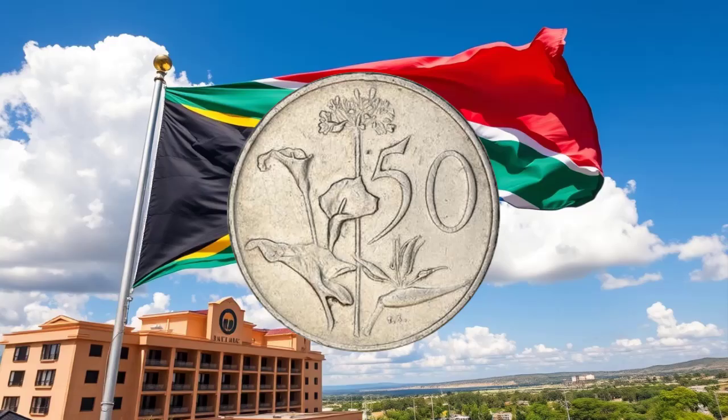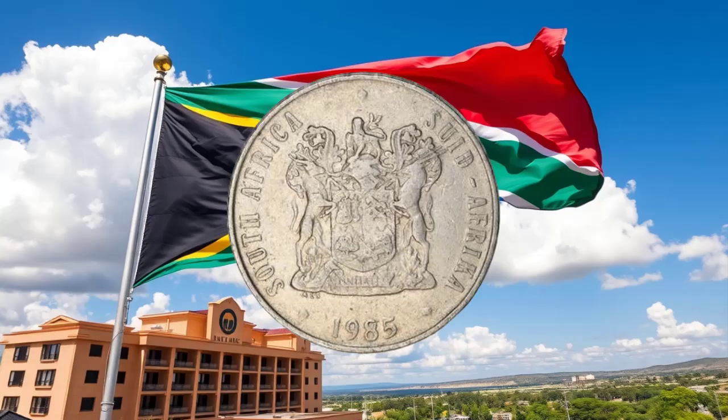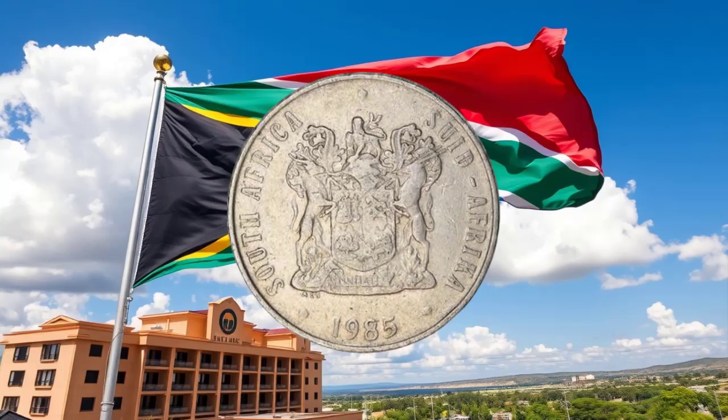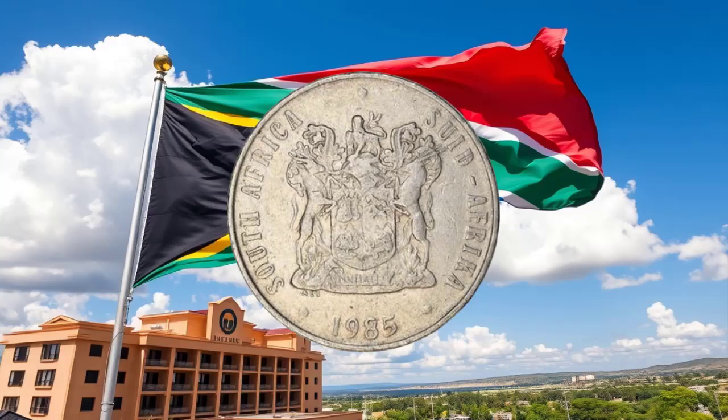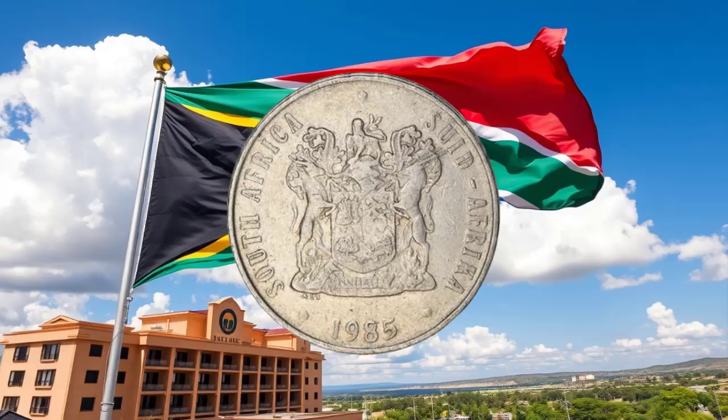Turn the coin over and you will see the South African coat of arms. Around it are the words South Africa and Suid-Afrika, while the date 1985 appears below. One particularly interesting detail is the small ALS initials below the coat of arms. These initials refer to Arthur Sutherland, associated with the design of the obverse.